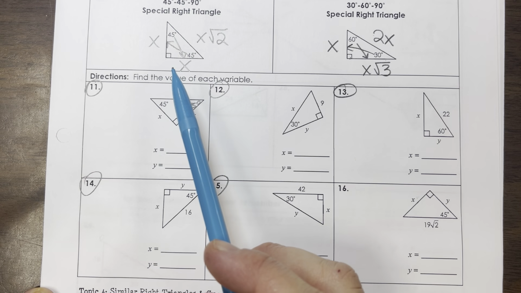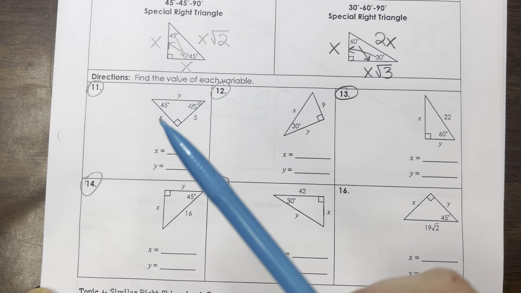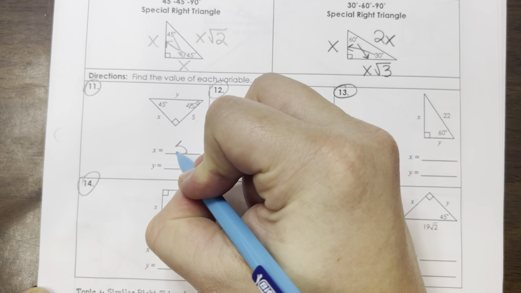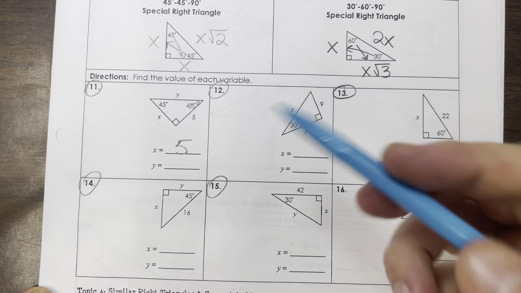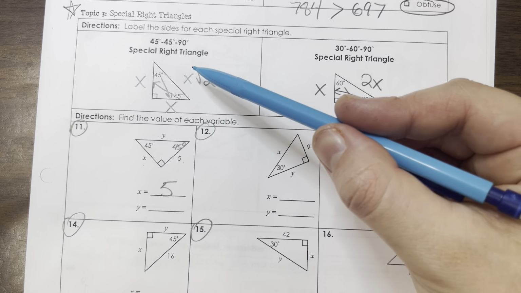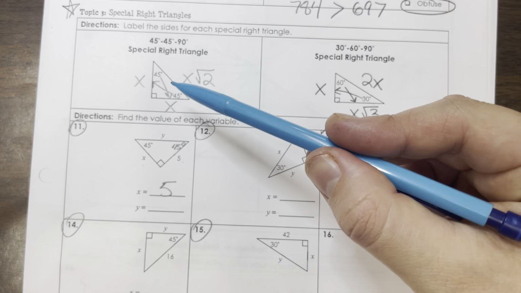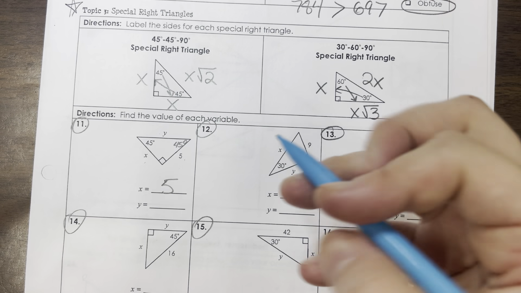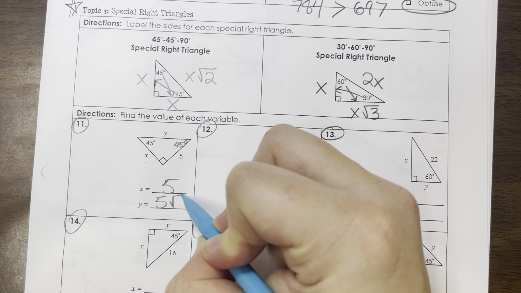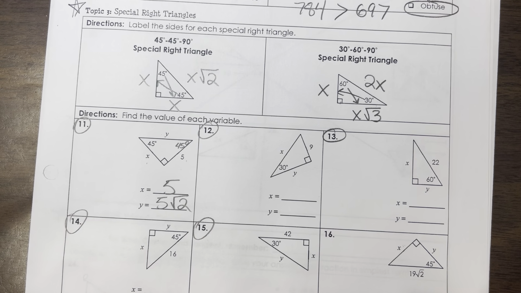So in this type of triangle, your two legs are congruent. So if this leg is 5, then that leg is 5. Okay, now y is our hypotenuse. And the hypotenuse in a 45, 45, 90 triangle is your leg times the square root of 2. Our leg is 5, so I'm gonna put that 5 times the square root of 2.